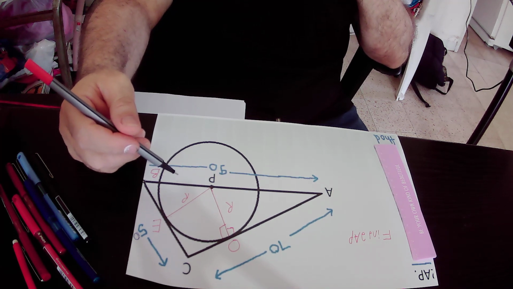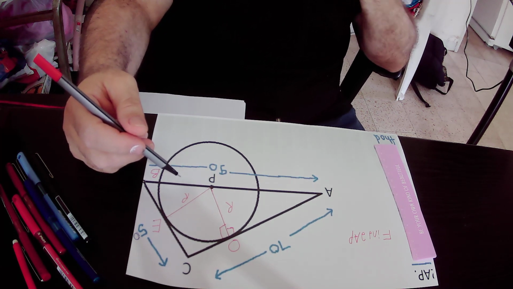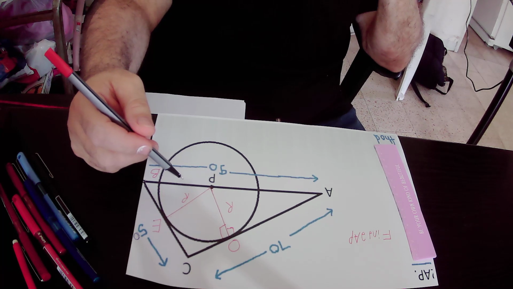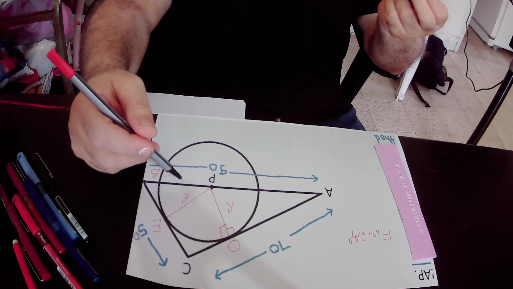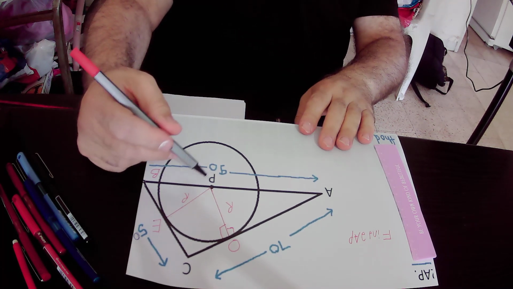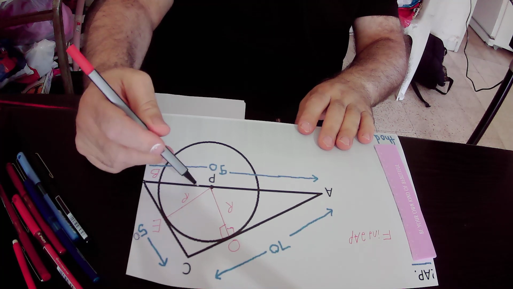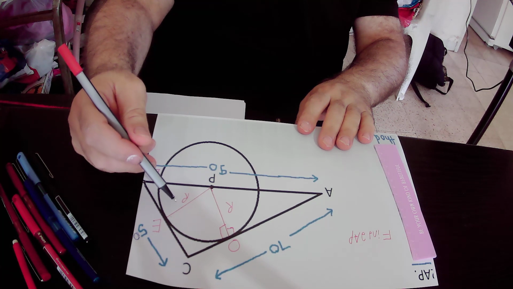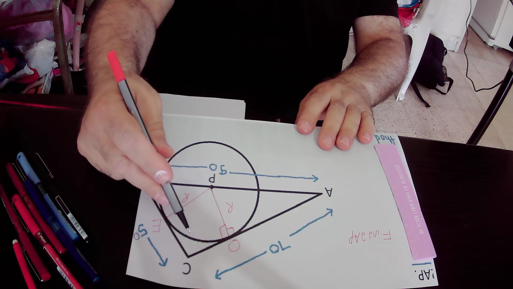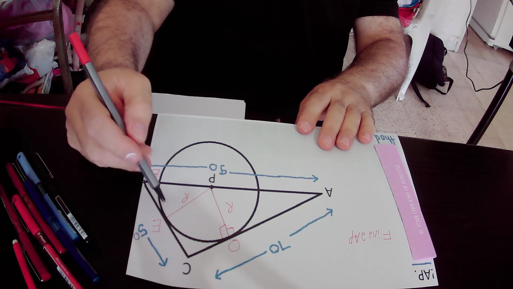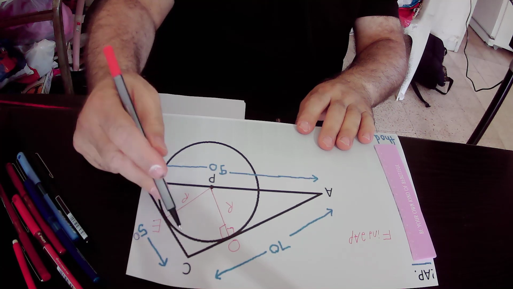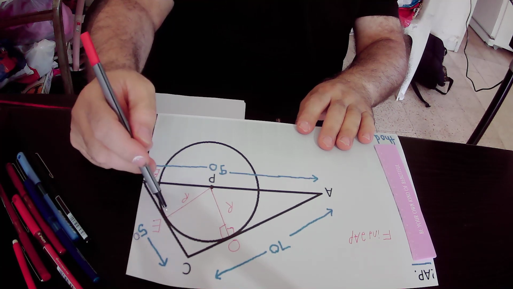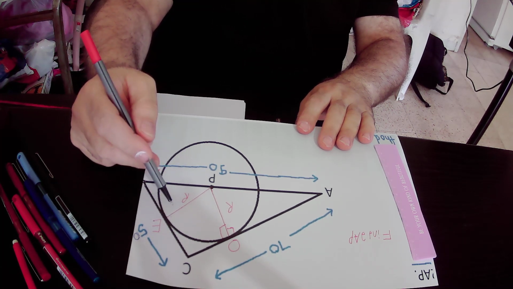And according to the rule that I mentioned, also PE, that is the radius of this circle, is perpendicular to its tangent, because CB is the tangent to the circle and also to the radius.